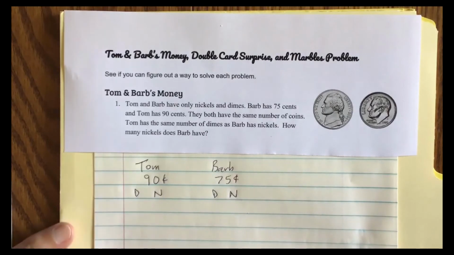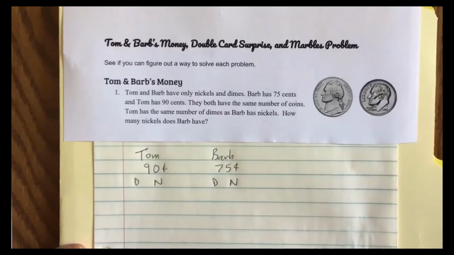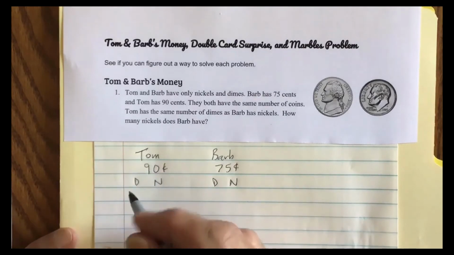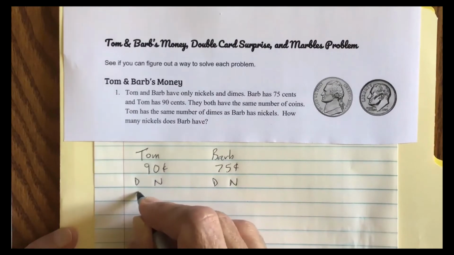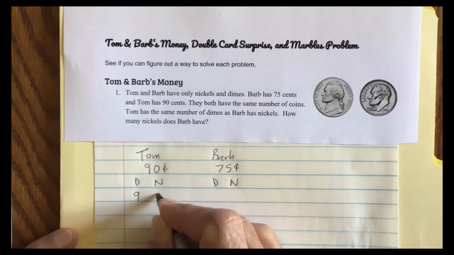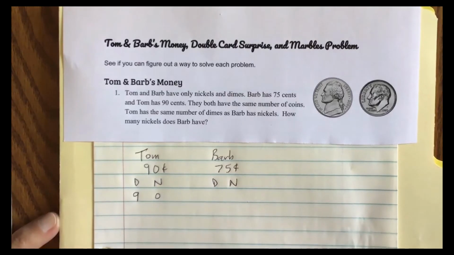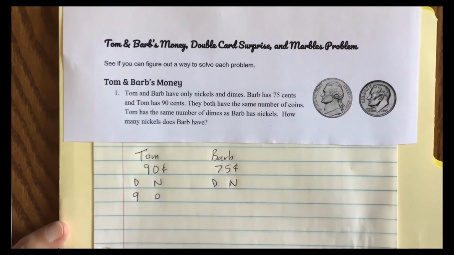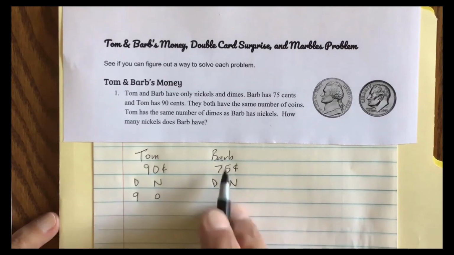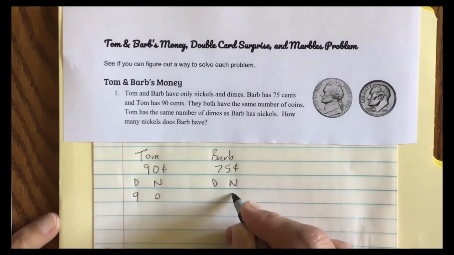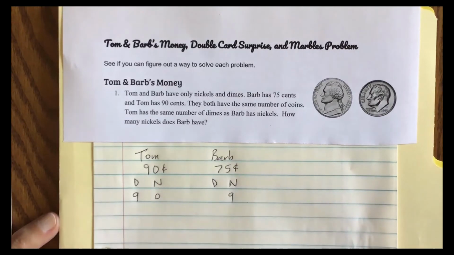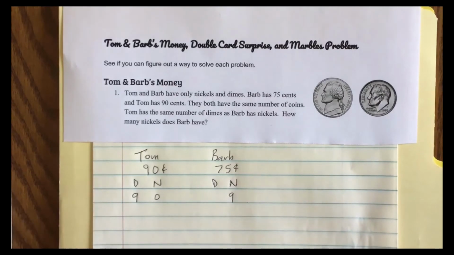When you're doing problem solving, you make your own notation and figure out your own way of doing it. This next thing I'm going to do is start with the extreme case. The extreme case for Tom would be that he has all dimes. So he has 9 dimes and 0 nickels. Now that's probably not going to be the answer, but in systematic guess and check, you want to start somewhere and then proceed from that. This would mean that Barb has 9 nickels. So calculate how many dimes Barb has.